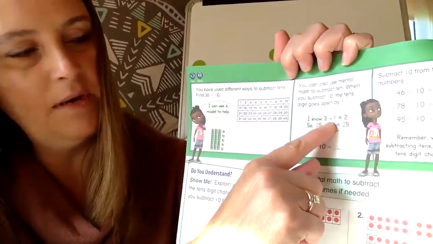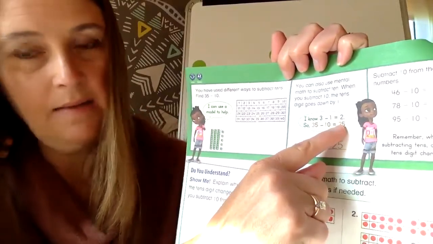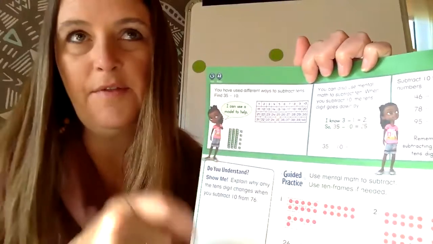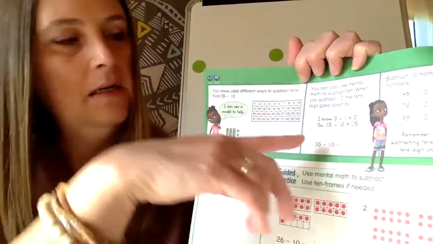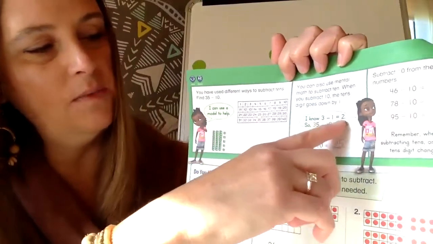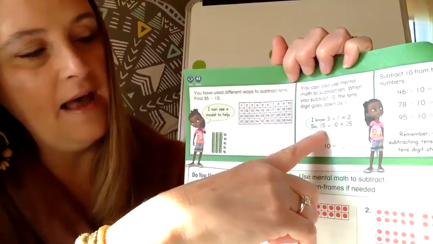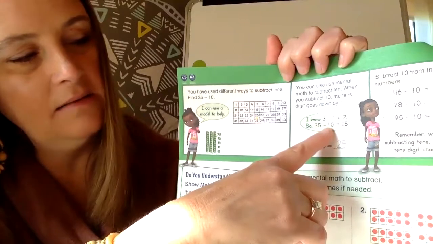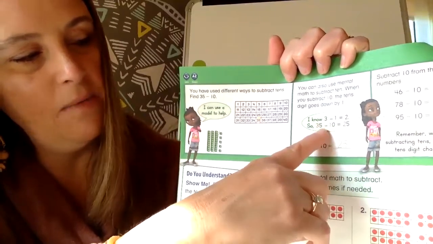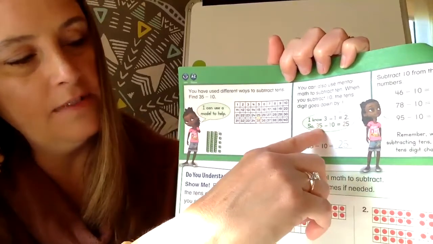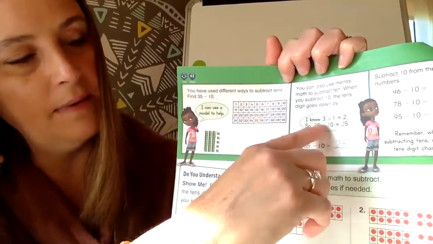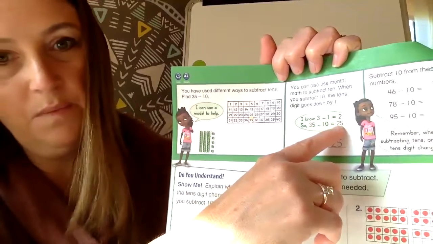It says, I know that 3 minus 1 is 2, okay? And we talked about how doing 3 minus 1 could help us do 30 minus 10. So 3 minus 1 is 2. So 35 minus 10 is 25, okay? My ones place stayed the same. See, they kept it black. They have your tens place in red. So 3 minus 1, there's your 2, okay?